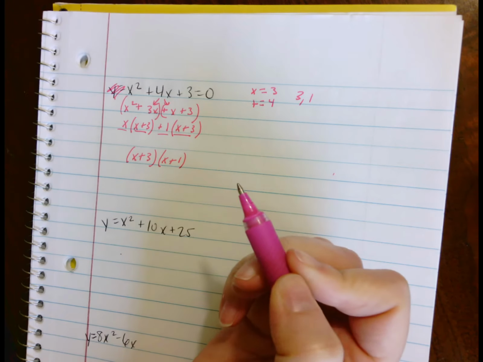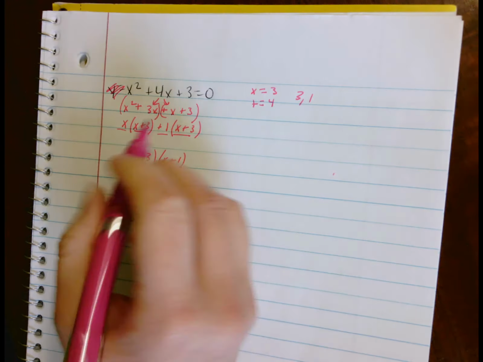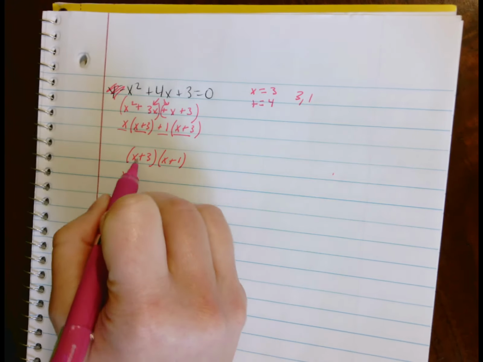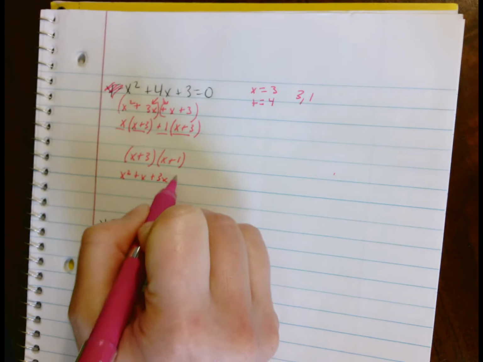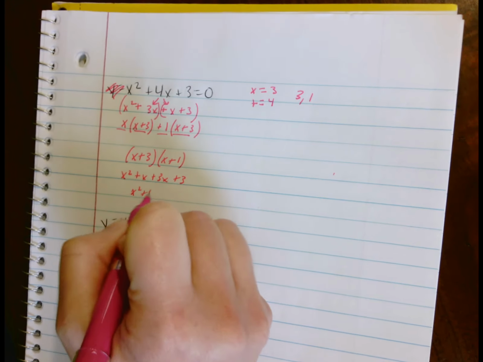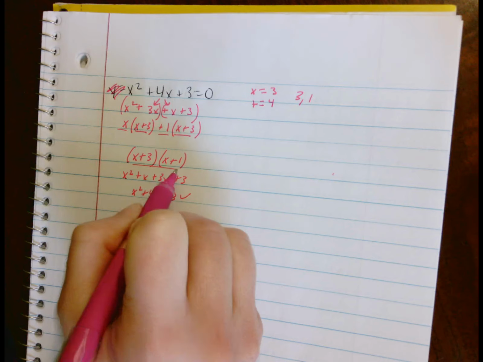At this point, you probably want to go ahead and check and make sure that you factored it correctly. Very quickly I can do that. X times x is x squared, x times 1 is x, 3x, and 3 times 1 is 3, and we have what we started with. So yes, these are the two factors that I'm going to use.